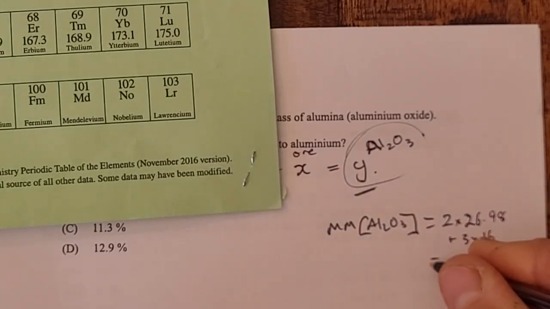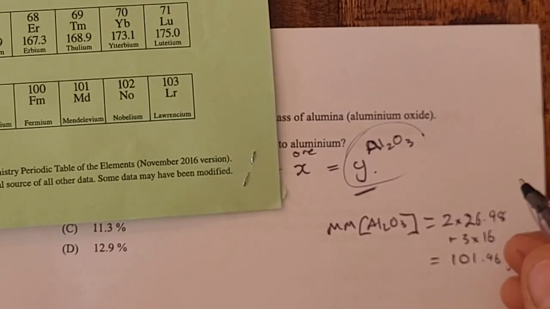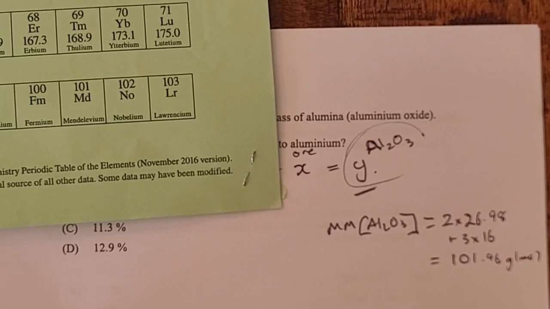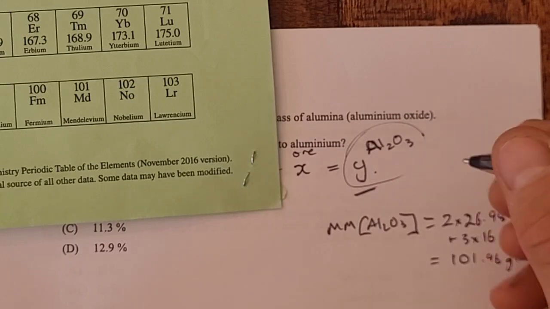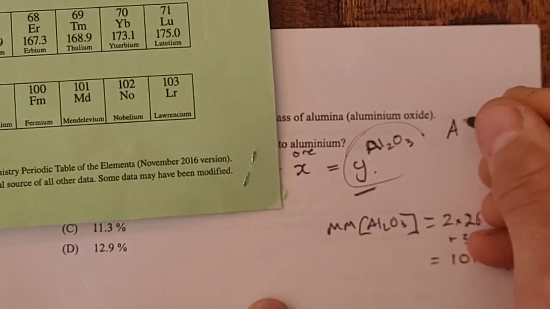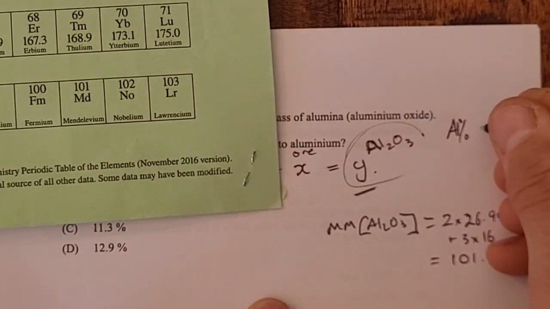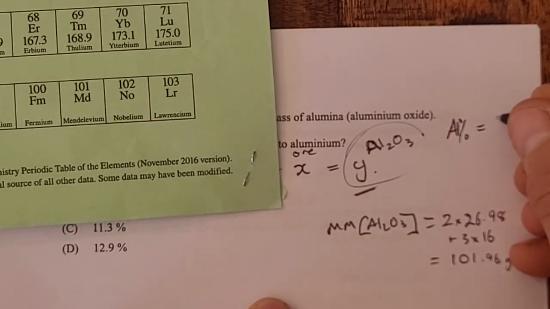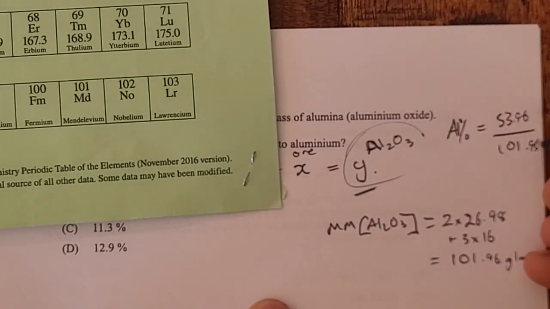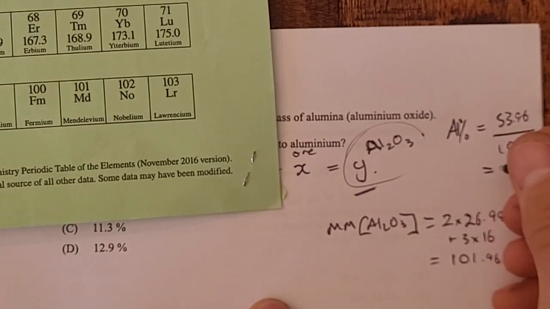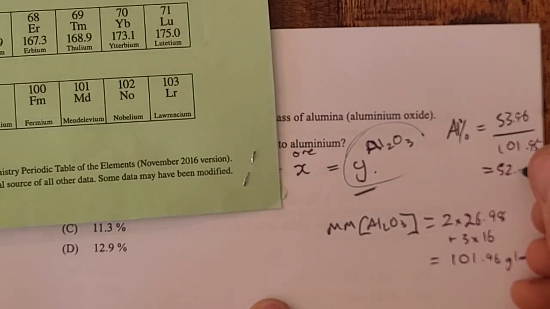So that is 101.96 grams per mole, and 2 times 26.98 equals 53.96, so the aluminium percentage there equals 53.96 over 101.96. So close to 50%. What is it? 52.9%.